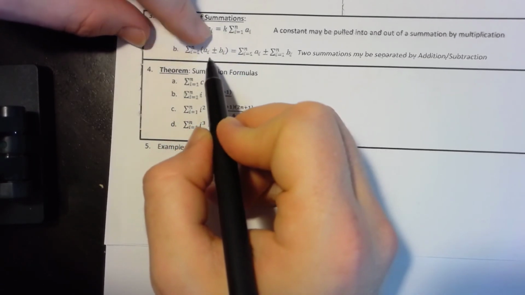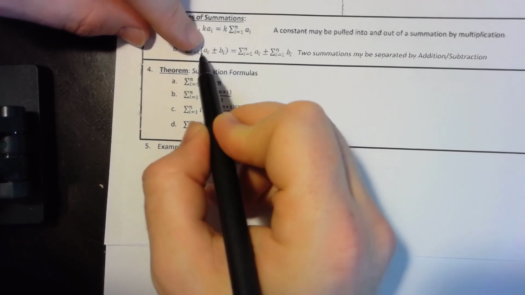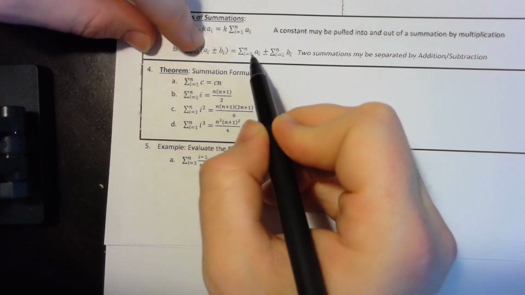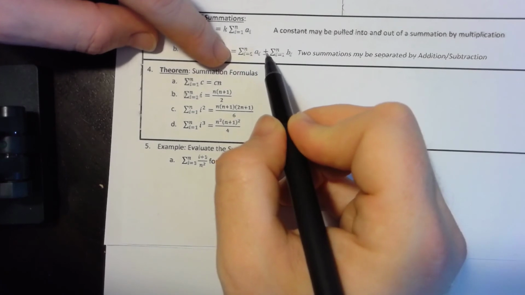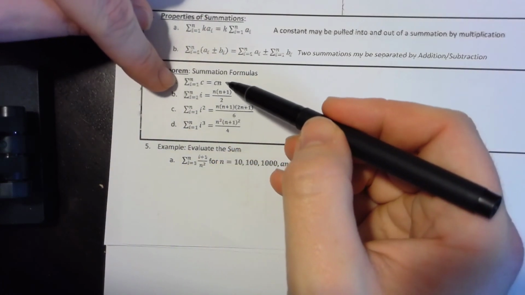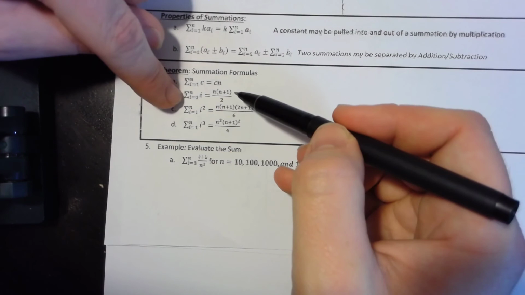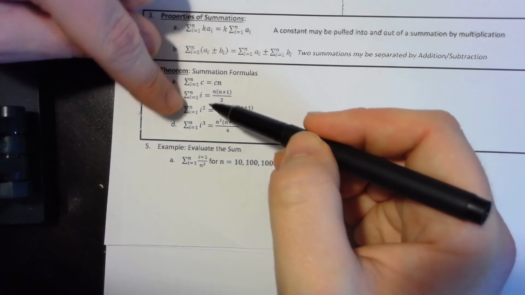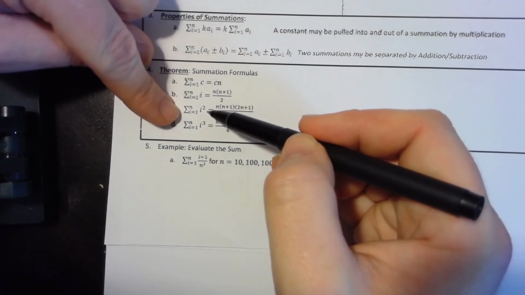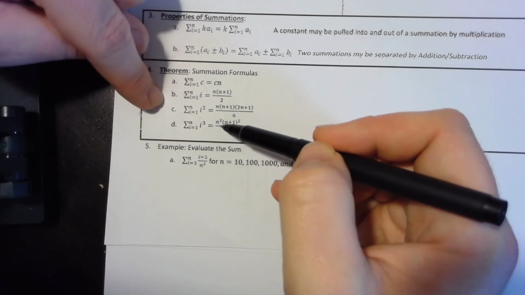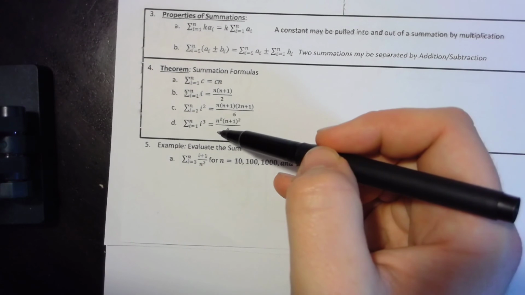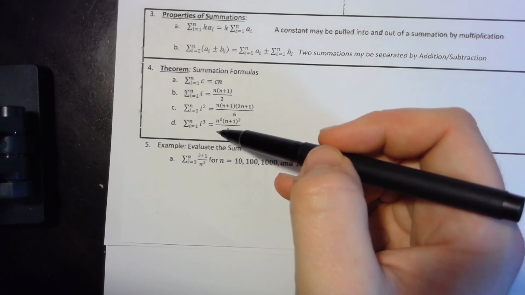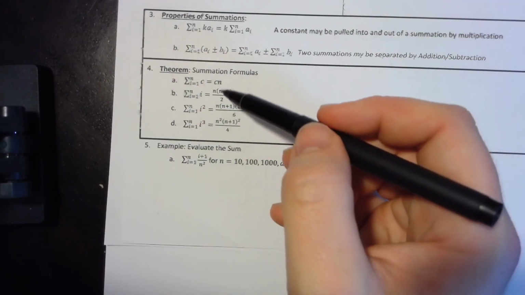Down here, a summation of two different things added or subtracted can be separated into two separate summations being added or subtracted. Then we have our formulas. The formula for a constant, the formula for a single power of the variable, a formula for a second power of the variable, and then the third power of the variable. So those are the formulas that we're going to use to manipulate these summations. These are like our rules for adding, subtracting, factoring, distribution. They're just our rules for summations instead.